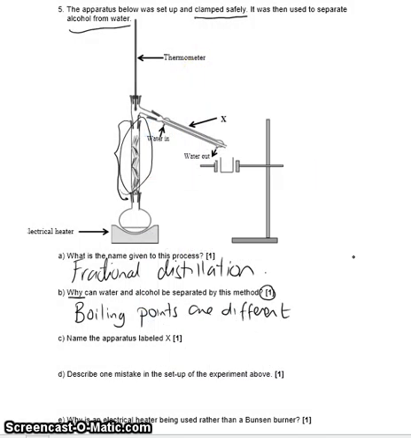Name the apparatus labelled X. So X is over here. We've got a piece of apparatus I'm pointing to. That's where condensation happens. The gas turns back into a liquid. So it's called a condenser. And that would be okay for an answer, but actually to give it its correct name, it's a Liebig condenser. I'm just going to make sure I spell this right. L-I-E-B-I-G. That's its correct term because it has water running through it. It has a water jacket, and so we call it a Liebig condenser.